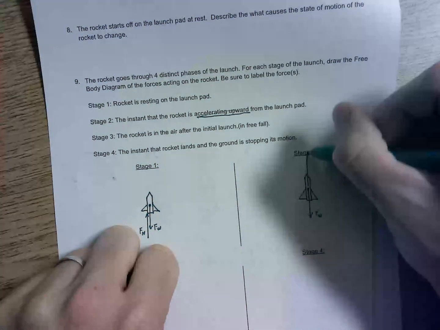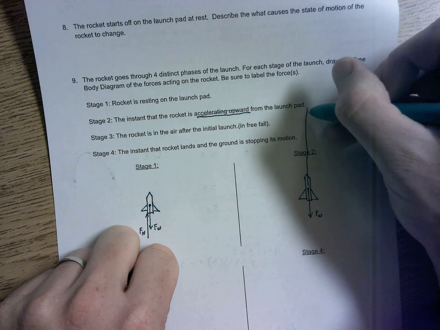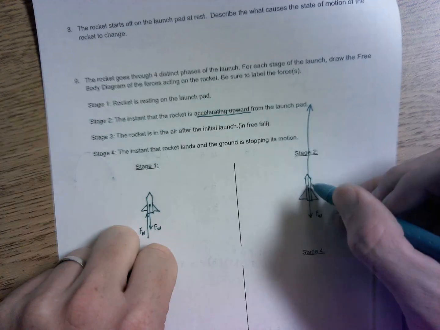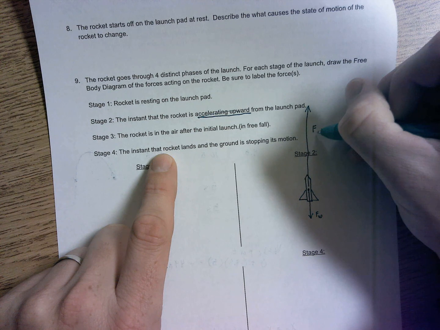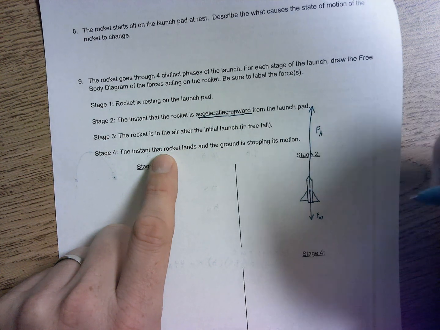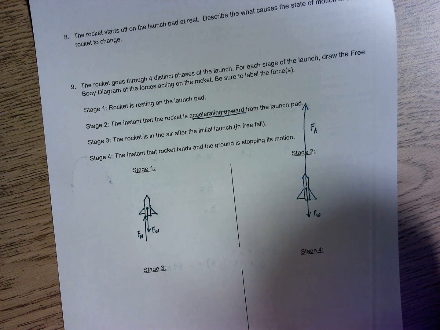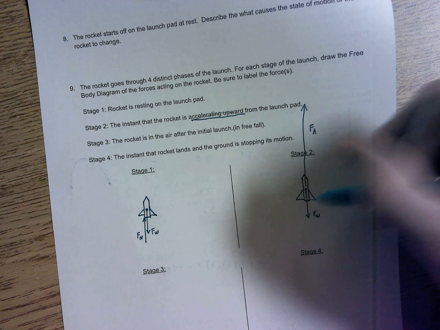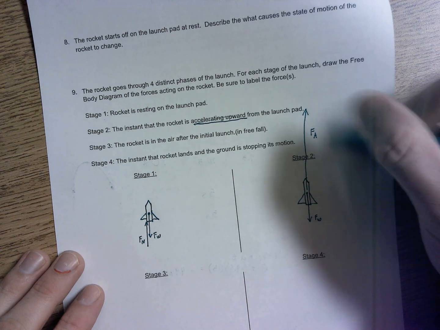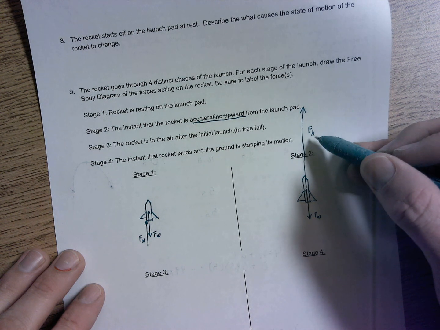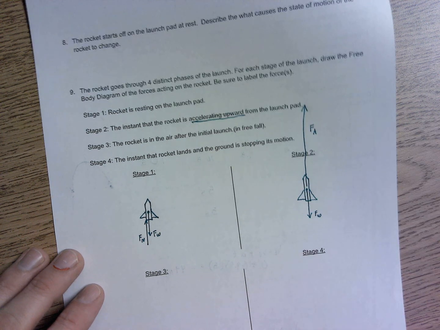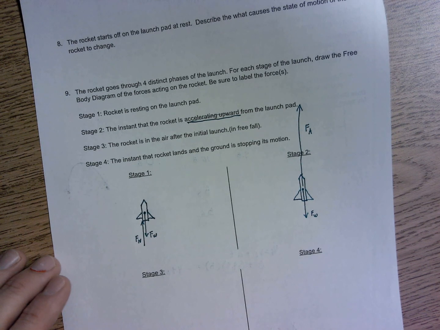Okay, so I'm going to draw just a ridiculously long arrow here. The arrow is going up. I'm going to call that force an applied force from the thrust. So there it is. Remember, it's accelerating really fast to go upwards, right? So we have this huge arrow going up.